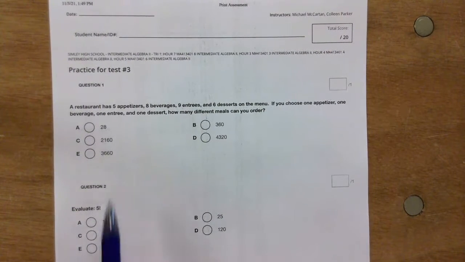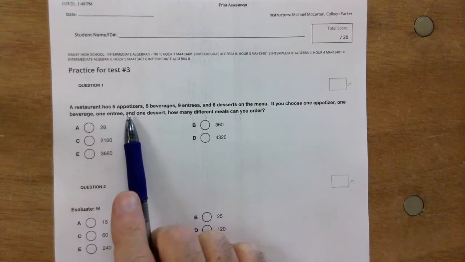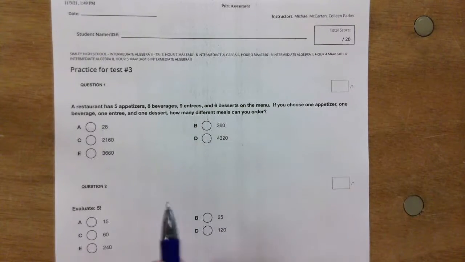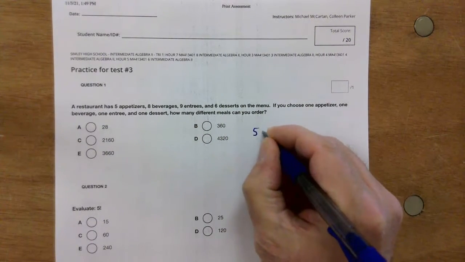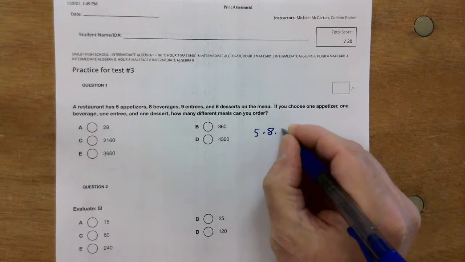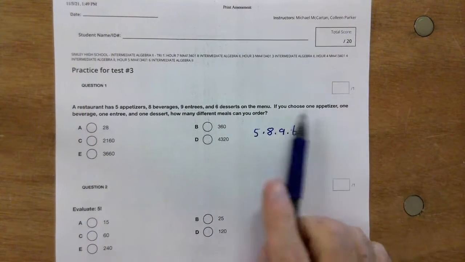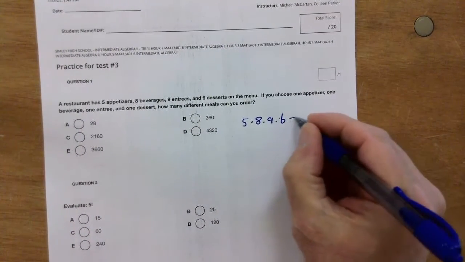There's this first one. This is the fundamental counting principle. Again, 5 appetizers, 8 beverages, 9 entrees, 6 desserts. Let's multiply them all together. 5 times 8 times 9 times 6. 6, 9, 8, 5. That's it. All right, multiply them together, you get your answer.